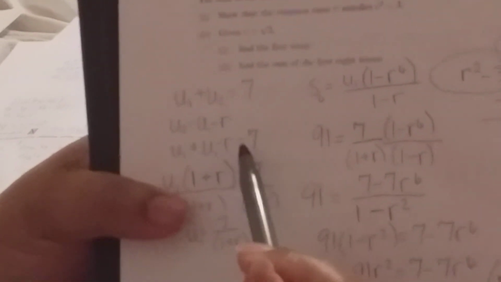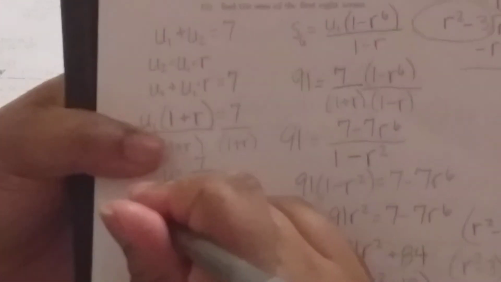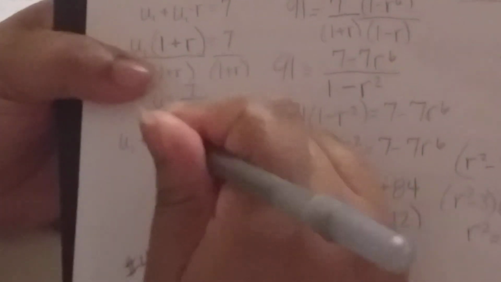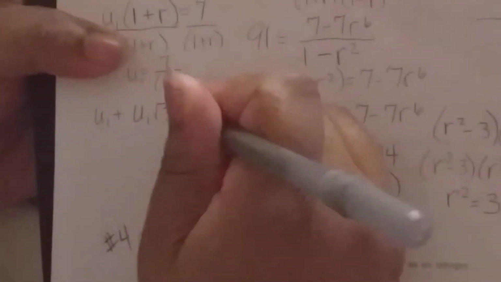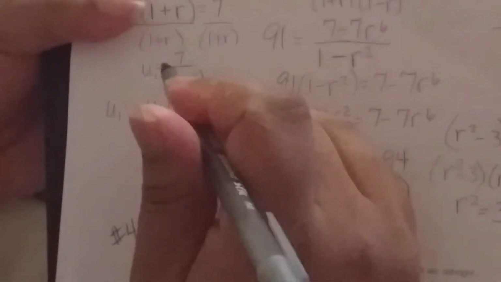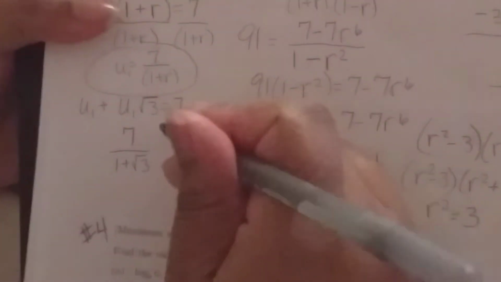So we can go back to this equation right here, u1 plus u1 times r equals 7. So we have u1 plus u1 times the square root of 3 equals 7. Actually, I do not even use that. I can use this right here. So 7 over 1 plus the square root of 3. I need to rationalize the denominator by going 1 minus square root of 3 over 1 minus the square root of 3.